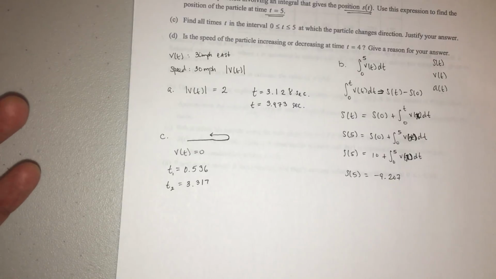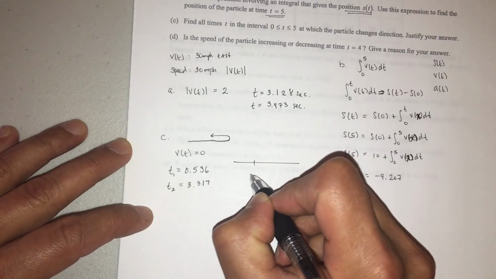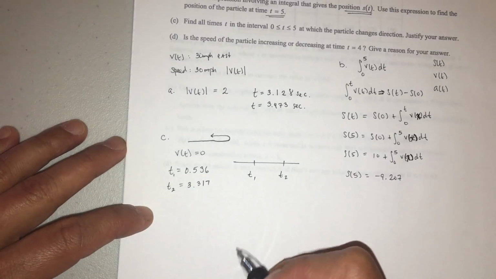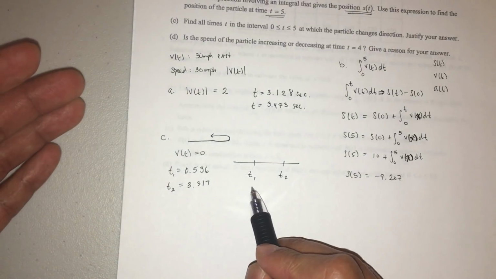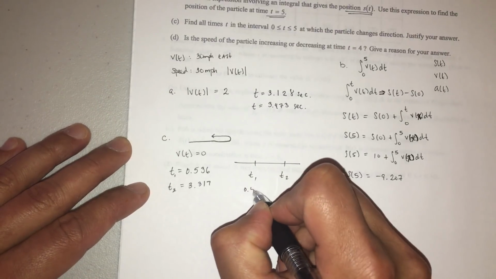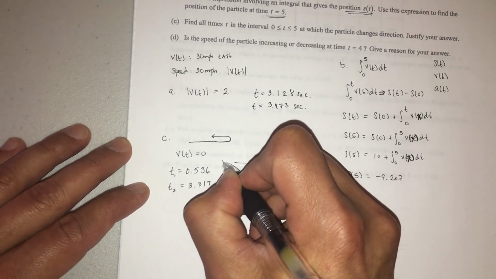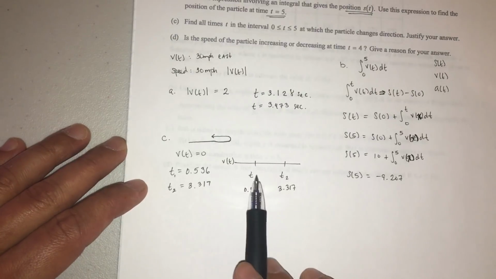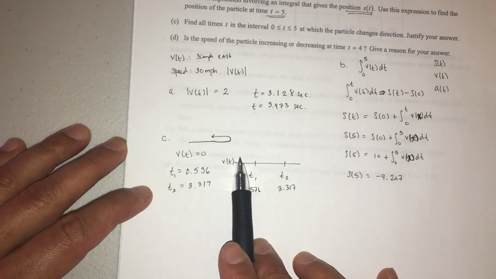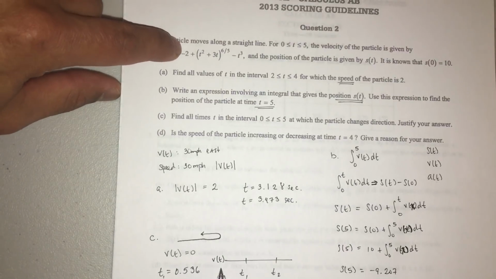So what do you do now? Well, you got to figure out what happens. So you're driving. At t sub 1, you change directions. At t sub 1, it's 0, and at t sub 2, it's also 0. Remember, this guy is 0.536 and this guy is 3.317. You're going to plug it into your velocity. You got to figure out what value it is, positive or negative. Where do you plug it in? You plug it into your v of t, right here.